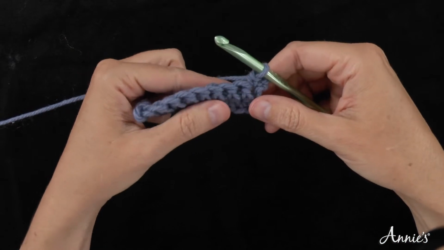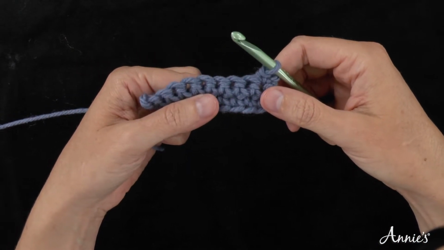In this video tutorial, you'll learn how to make a single crochet decrease. Decreasing is when you reduce the number of stitches in your row or round. The more decreases you have in a row or round, the narrower or shorter your crochet fabric will be. Let's get started. To work a single crochet decrease, you can work it over any number of stitches.